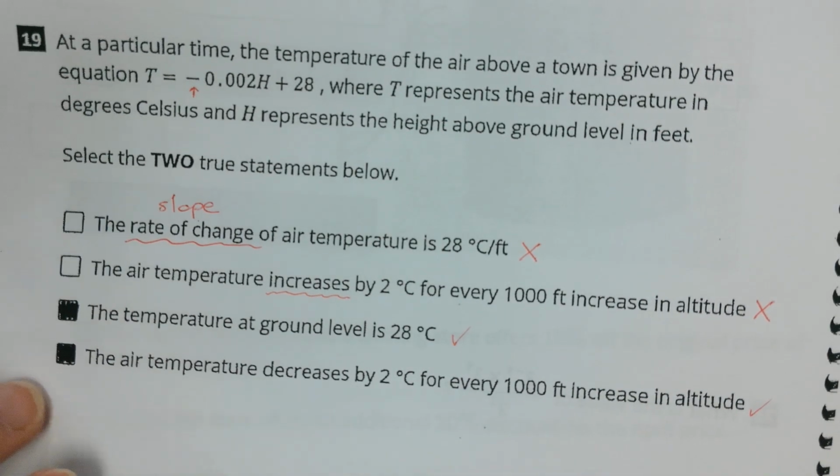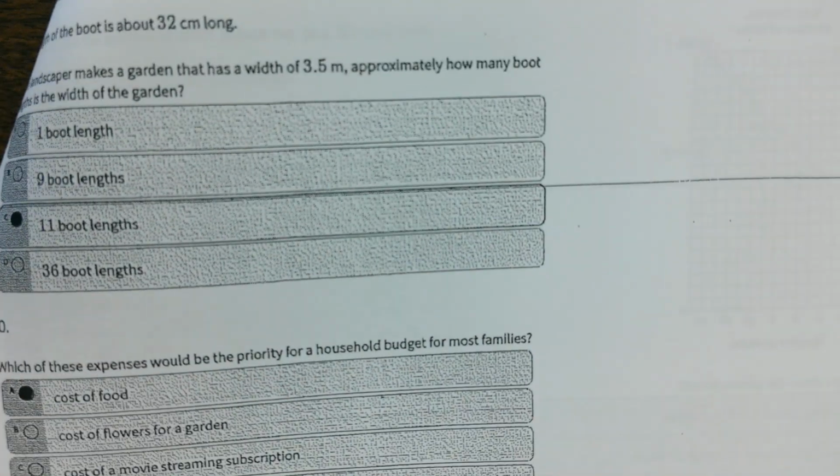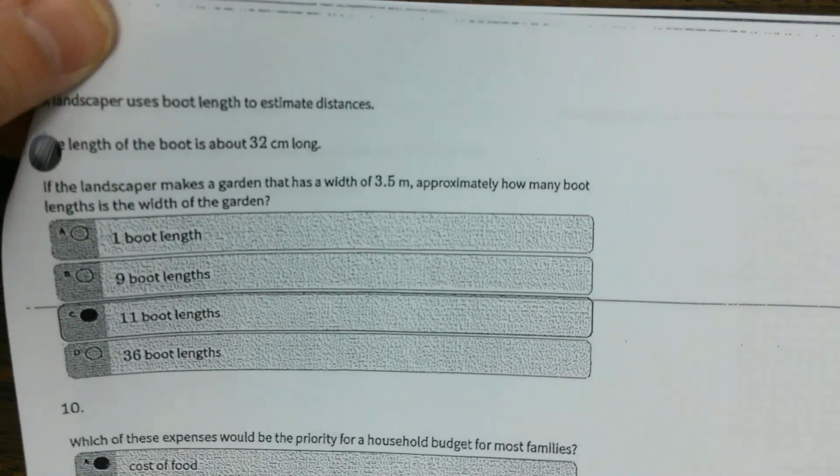Which other one? Yep. Page 24, question 9. Oh, sorry, 34? Yeah. Sorry. I feel like I'm starting a cold. My nose is getting stuffed.